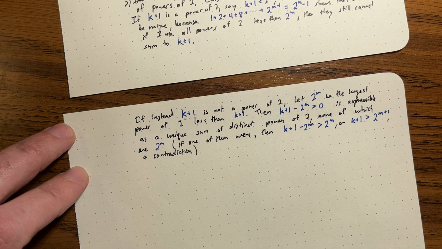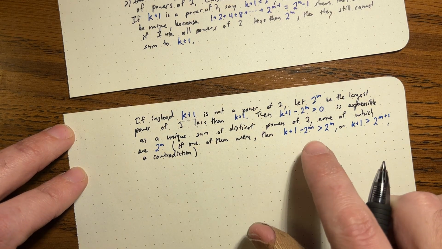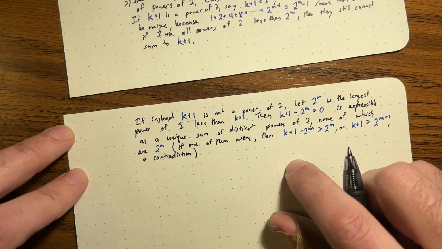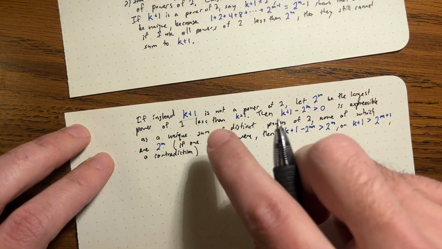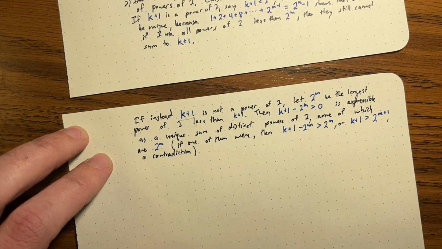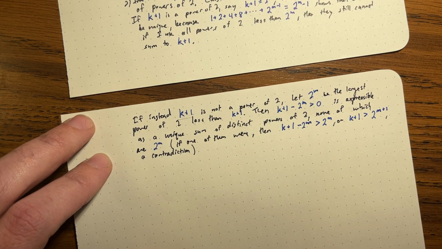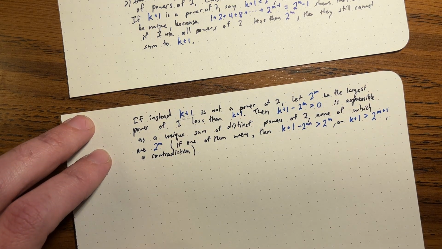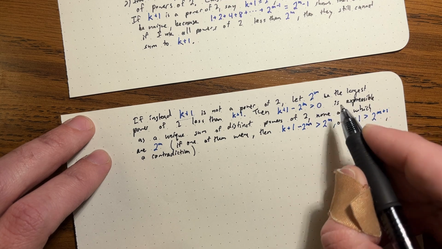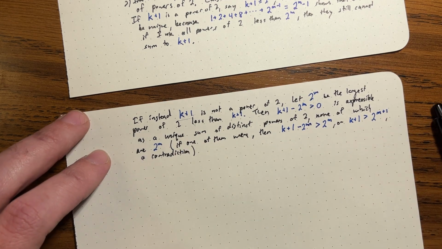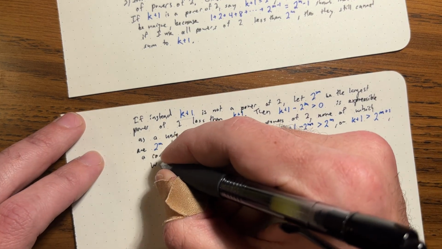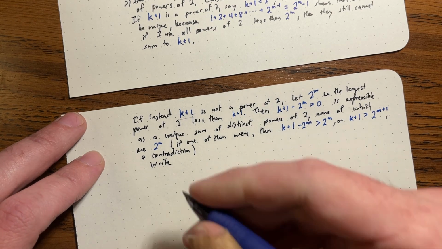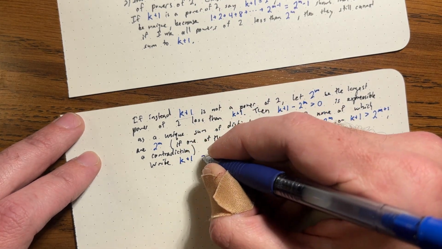Well, are there any other issues with this? Potentially, I could have a totally different arrangement for k plus 1. So my arrangement for k plus 1 is going to be 2 to the m plus, I'll write k plus 1 as, here's my arrangement.